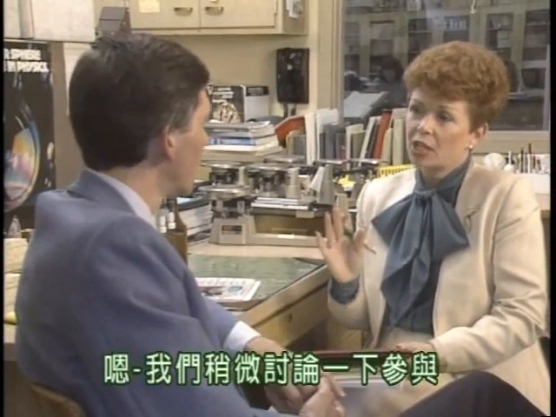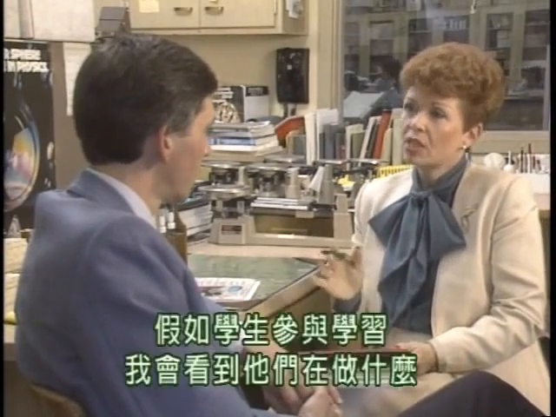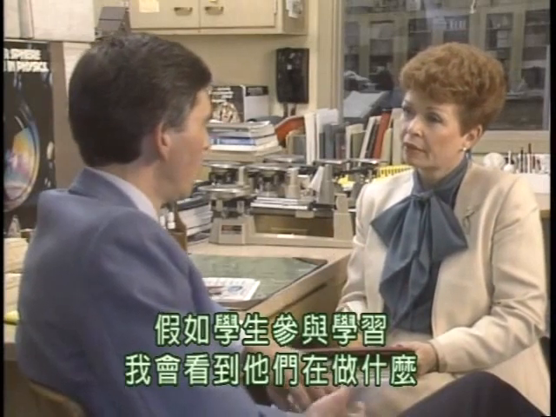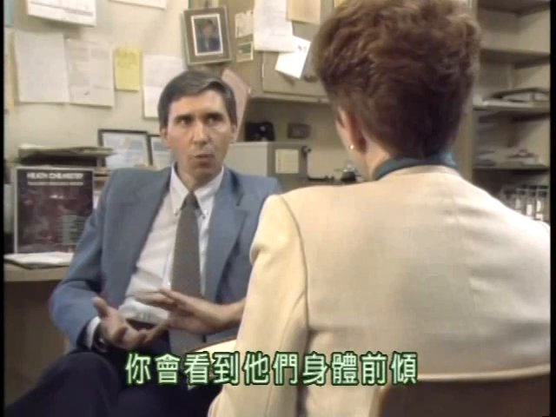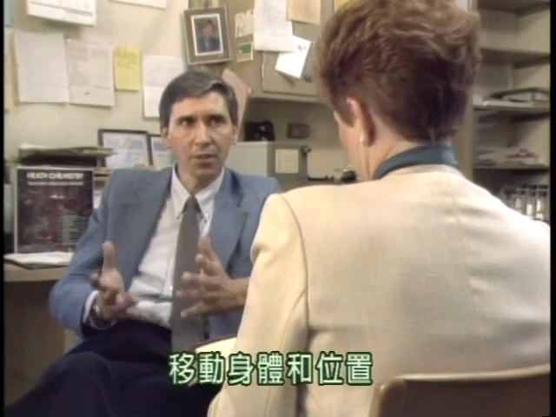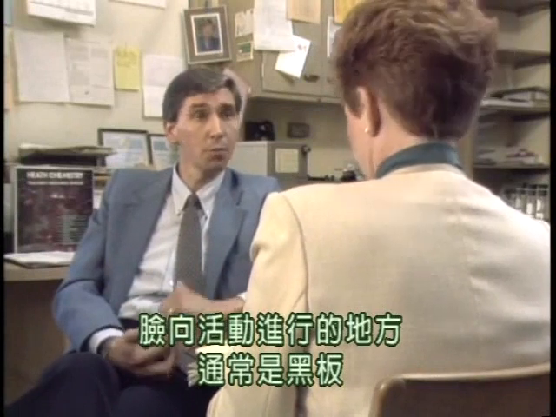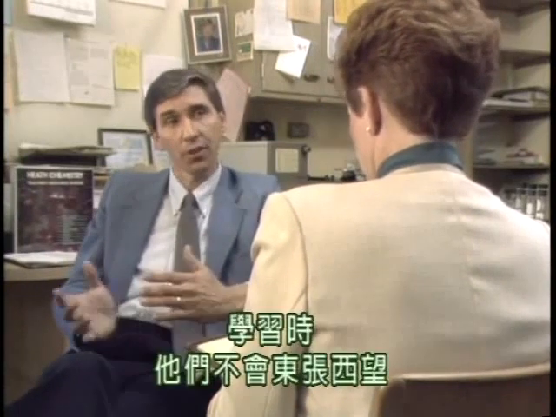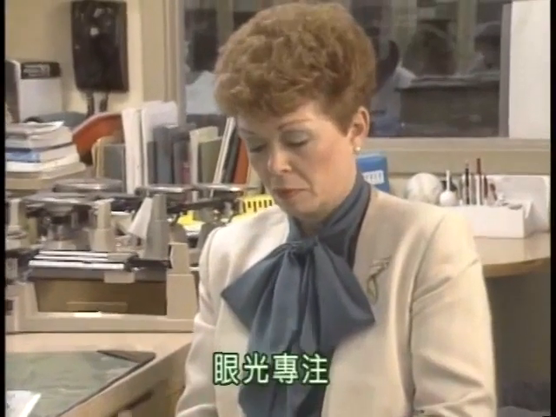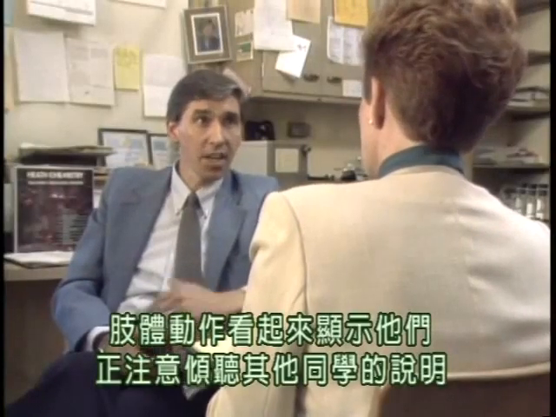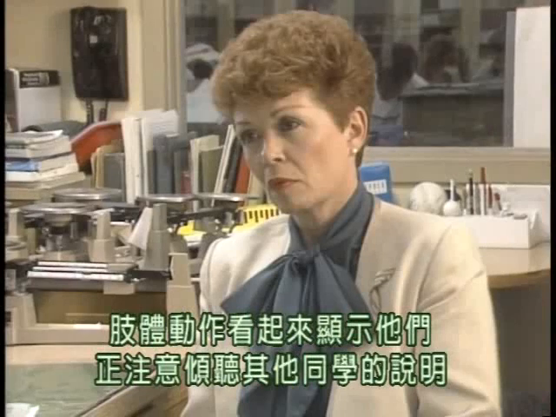Let's talk about the engagement for a moment. If students are engaged from your point of view, what would I see them doing? You should see them leaning forward, with body movement positioned and facing where the activity is going on, which would be that side board, so they're not turned halfway around. Mainly their eye contact is over there. They have body movements that indicate if they hear a hypothesis on the other end of the room.